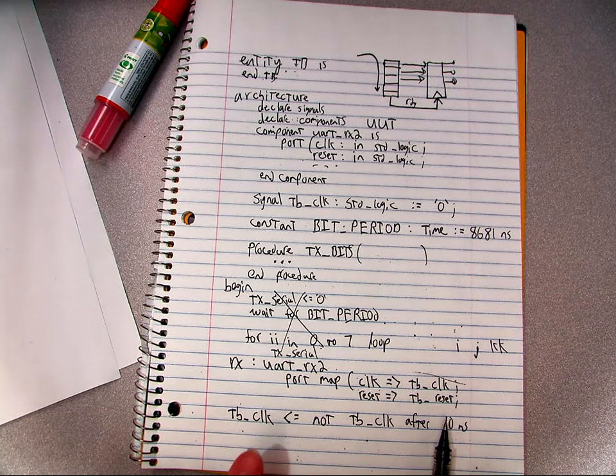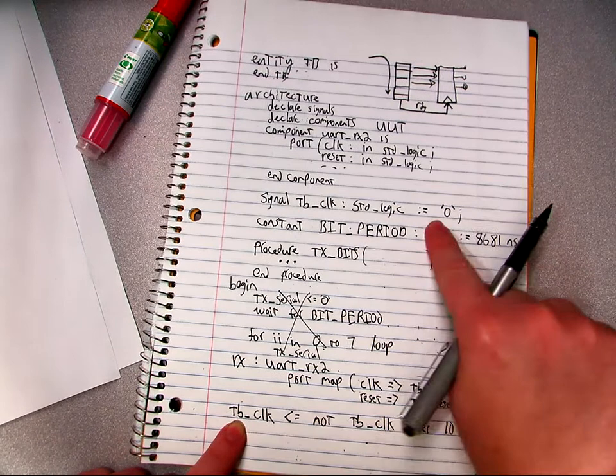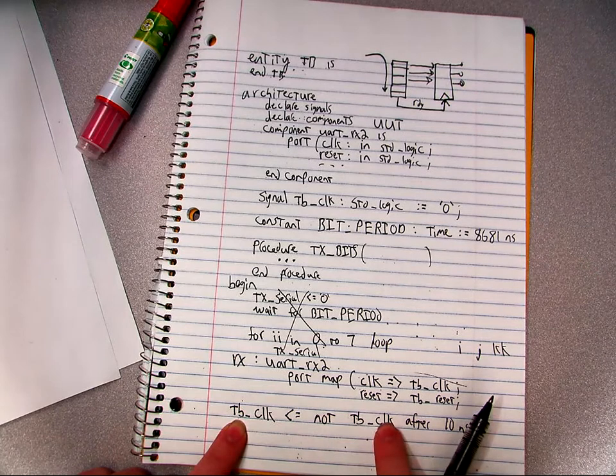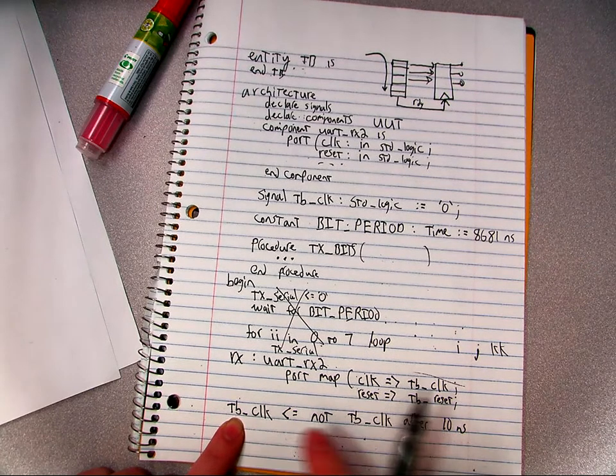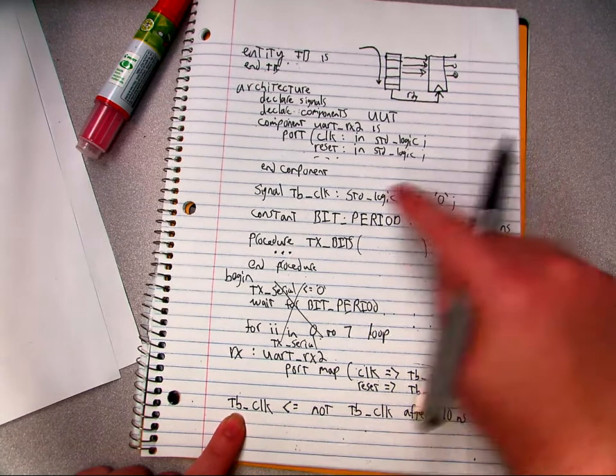0. It is important to declare TB clock up here with an initial value, because if you have an unknown, it's problematic. So you need not 1 or not 0. So it needs to be declared at start. Okay, we created an instance, created a clock.